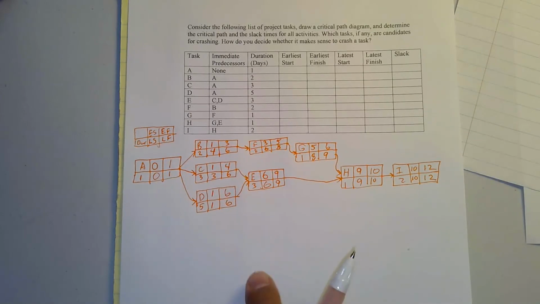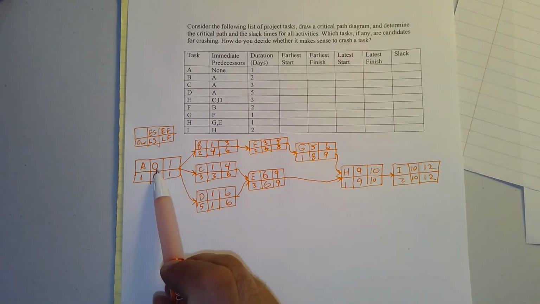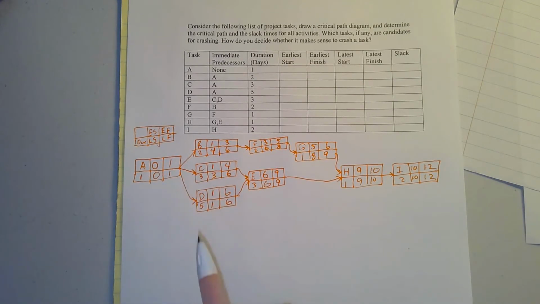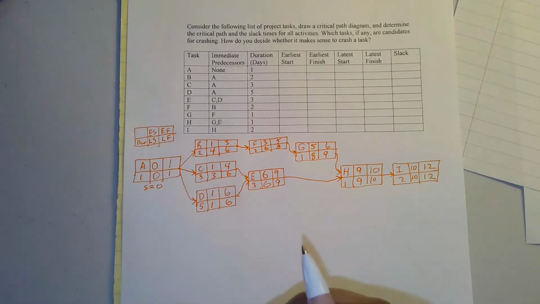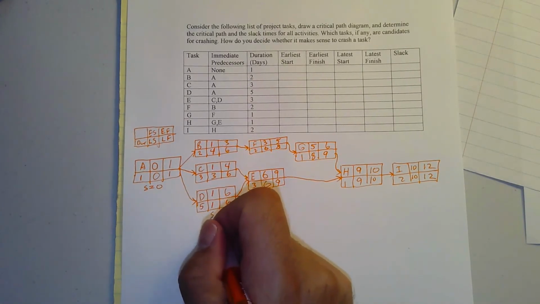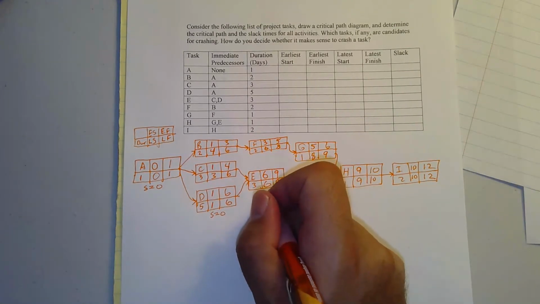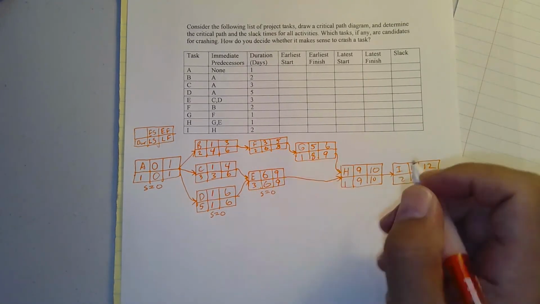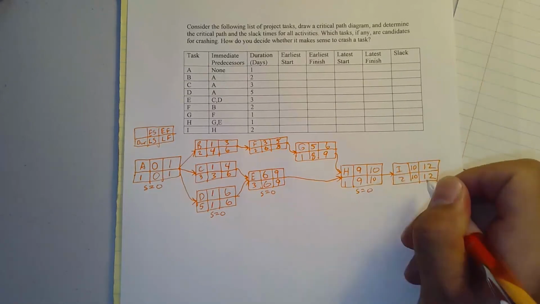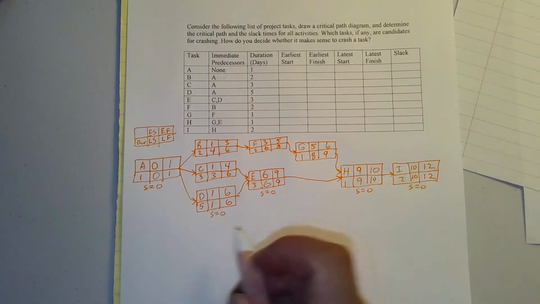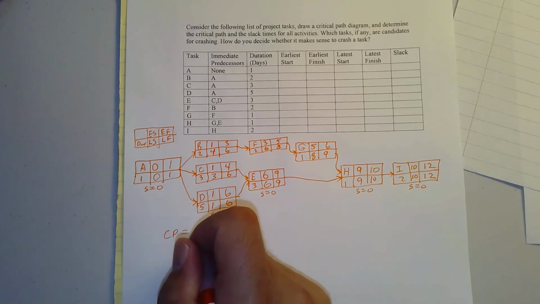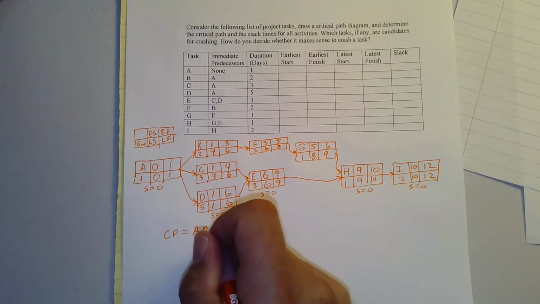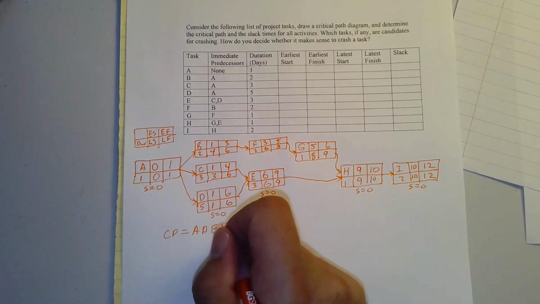The slack is defined as being the difference between the late start and the early start, or the late finish and the early finish. So in this case, they're the same. So the slack for task A is equal to 0. The slack for task D is equal to 0. The slack for task E is equal to 0. H is equal to 0. And I is equal to 0 because they're all the same. That tells me that my critical path is equal to A, D, E, H, and I.